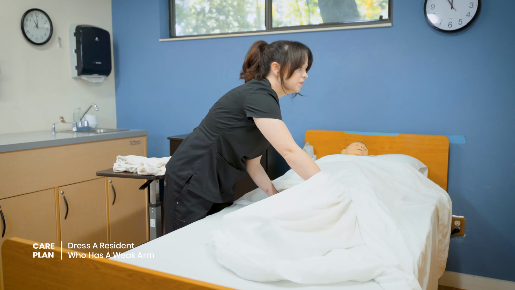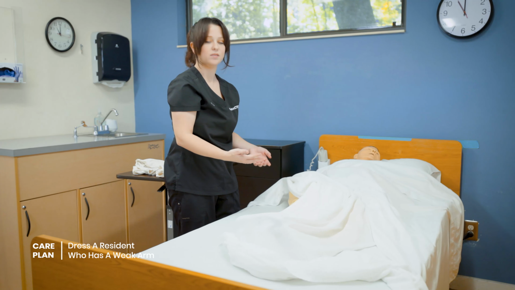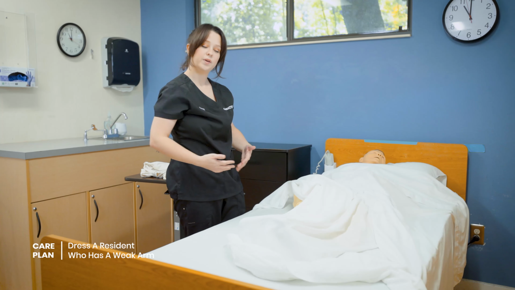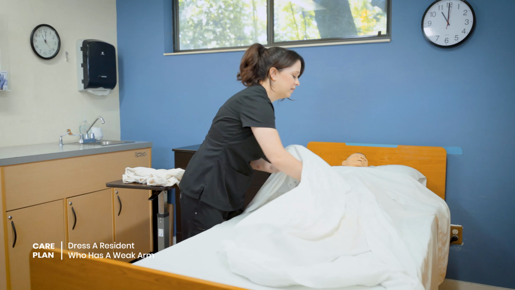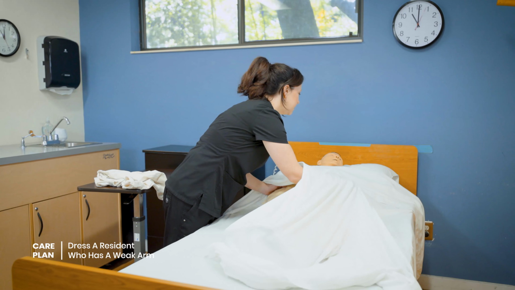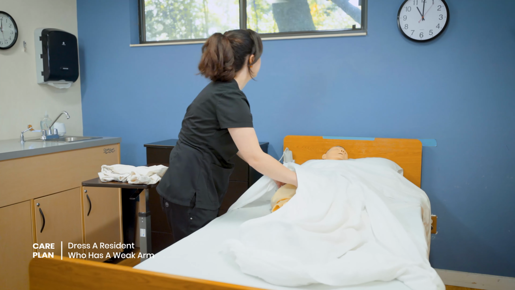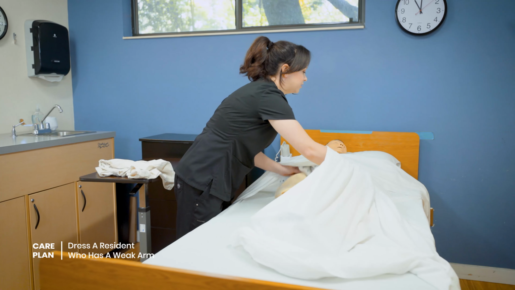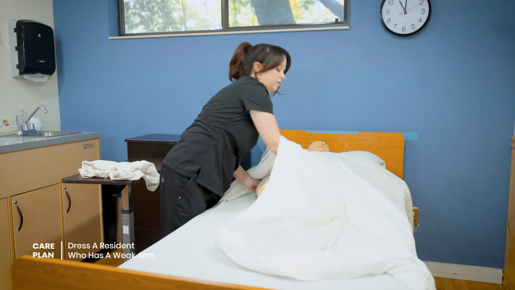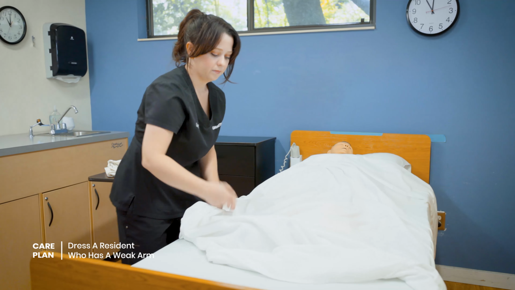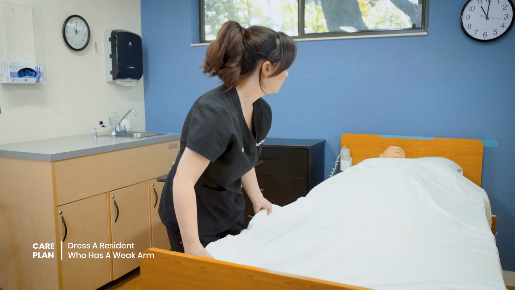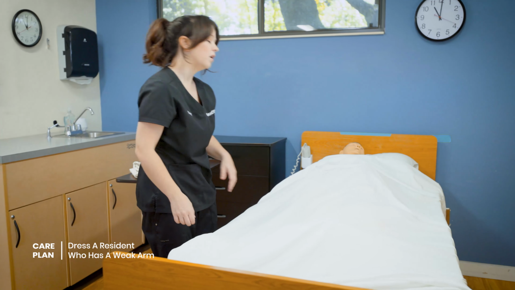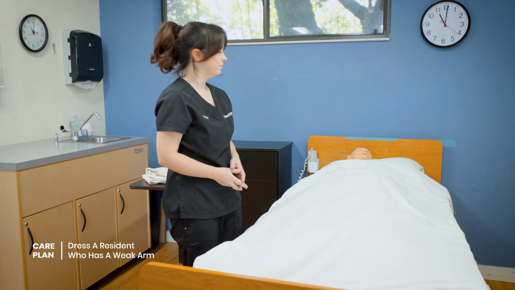We want to be as gentle as possible, but because this is a mannequin, they're unable to lift their hips at all. So when we get to the hips, we're going to have to lift the mannequin up to get the pants over. Miss Nettle, I need to get your pants over your hips. You're going to feel a lift on the count of 3. 1, 2, and 3. Great job. Bring the top sheet back down to keep the resident covered. We can now move on to dressing the shirt.